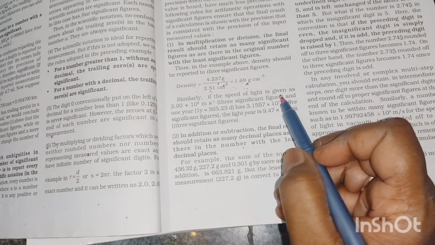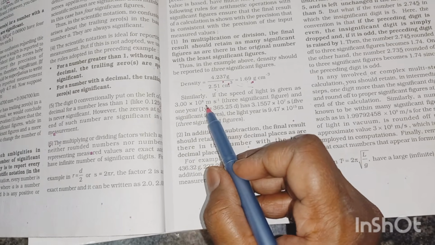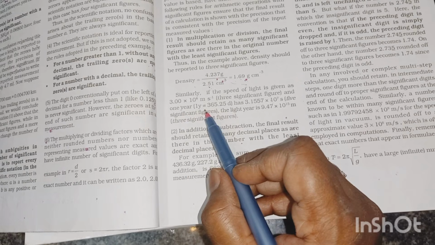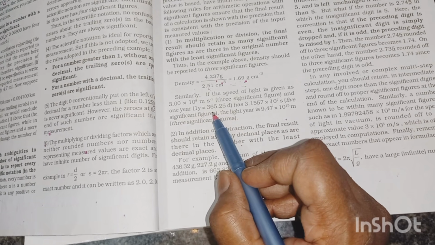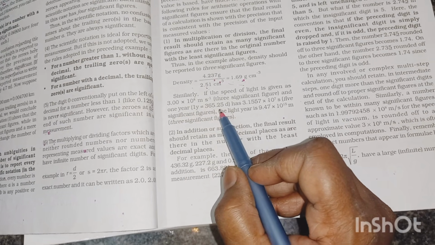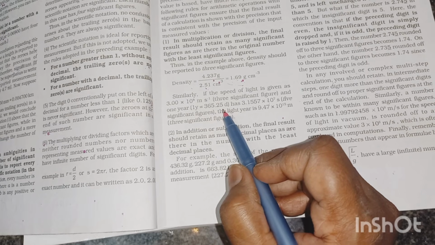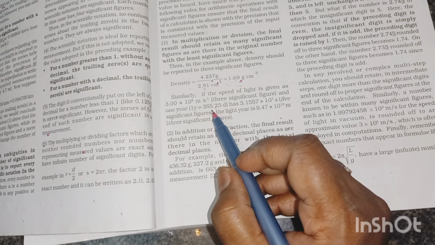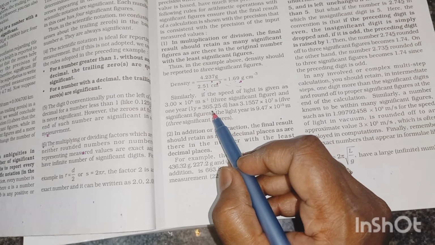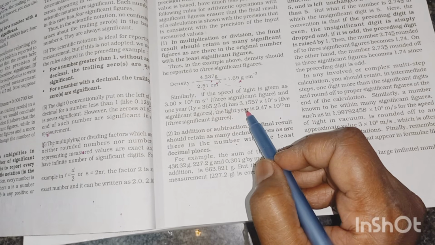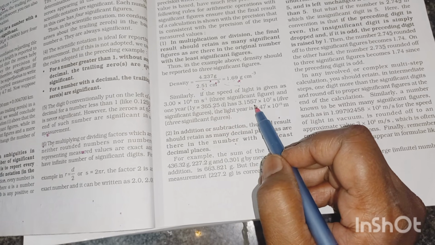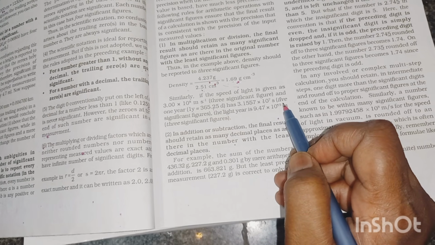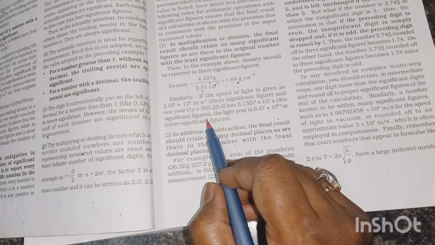Similarly, if the speed of light is given as 3.00 × 10^8 meters per second, that is 3 significant figures. And 1 light year, 1 year is equal to 365.25 days. Approximately we take 365 days, right? So 1 year is equal to 365.25 days, which is 3.1557 × 10^7 seconds. So that is 5 significant figures.